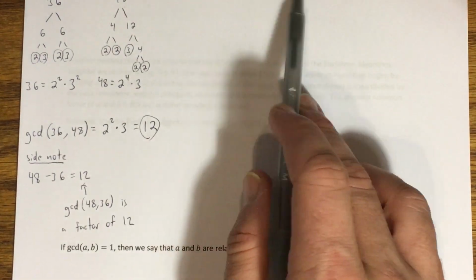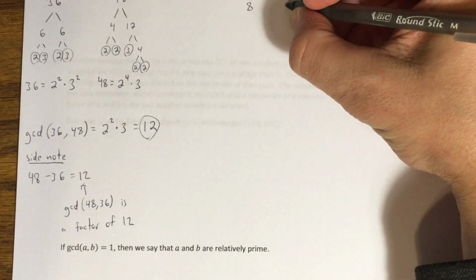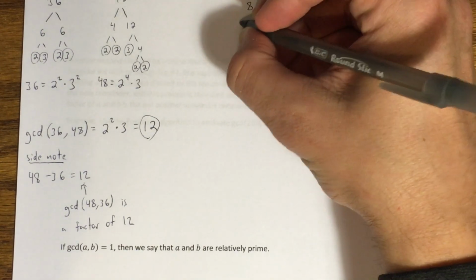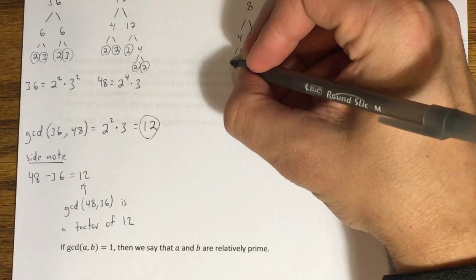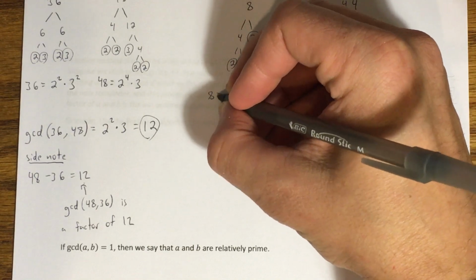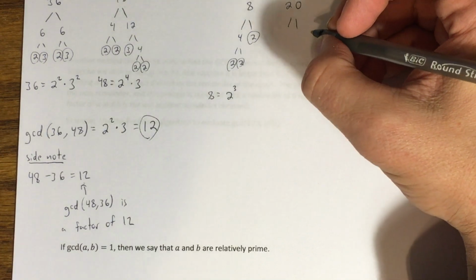All right, I want to do the GCD of three numbers over here. That means I need three prime factorizations: 8, 20, and 44. So 8 breaks down to 2 times 4. 4 breaks down to 2 times 2. So 8 is equal to 2 cubed. 20, what is 20 equal to?